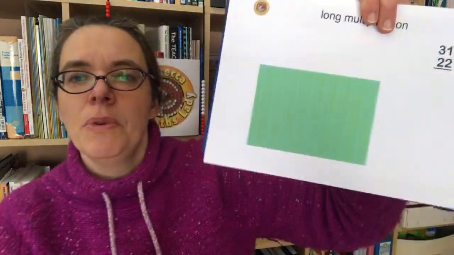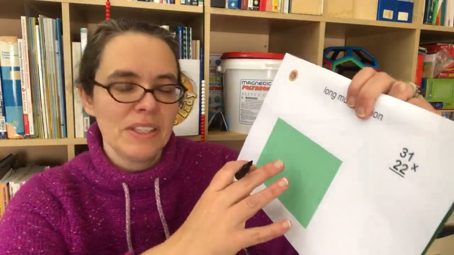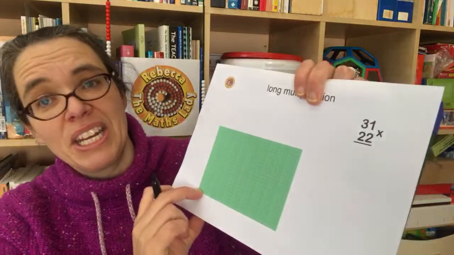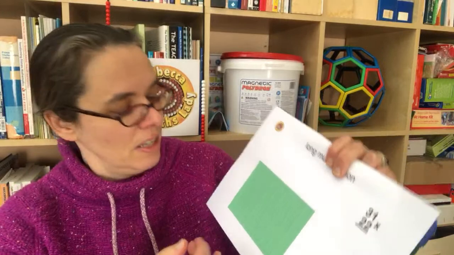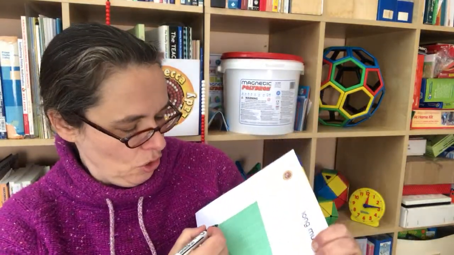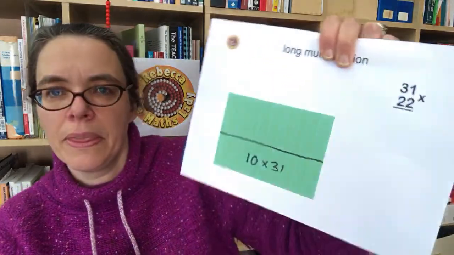So here we go, 31 times 22. Now, if we give these again to children and allow them to experiment, these squares now aren't big enough for you to write a number in every single square. We're asking them to find shortcuts. And one of the ways of them finding a shortcut would be to count 10 rows at a time. So that's 10 times 31 there.